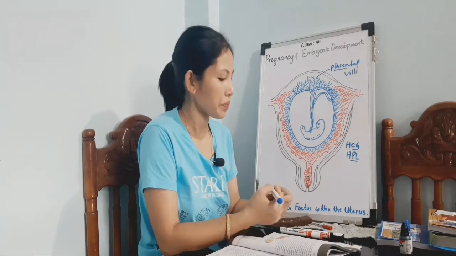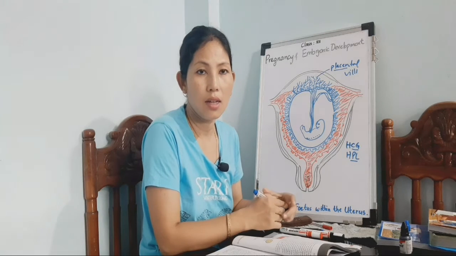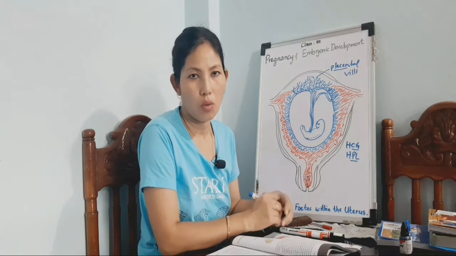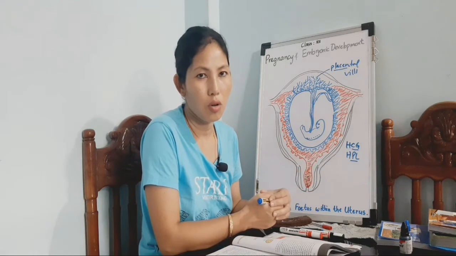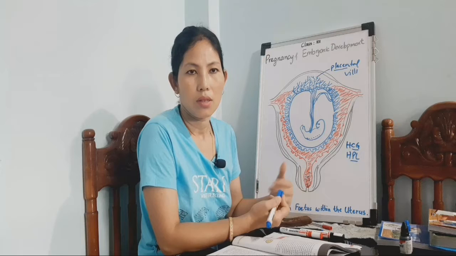In a urine test or in a pregnancy test kit, the presence of the hormone HCG is tested. If this hormone is present, then the pregnancy is positive, because the placenta forms only in a pregnant woman. Only when a woman is pregnant will the placenta form, and so too the presence of HCG hormone in the urine sample, right? So this is the endocrine function of the placenta. Apart from nourishment, the exchange of nutrients, excretion is also done through the placenta.